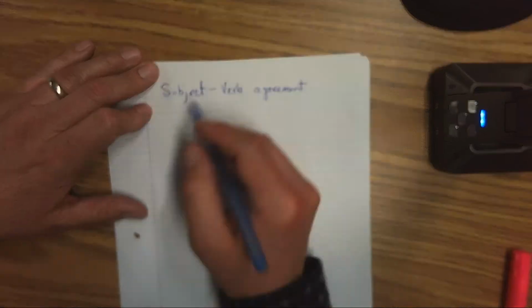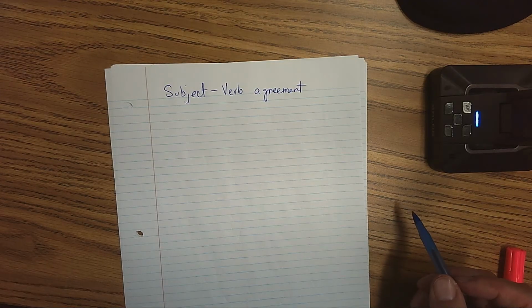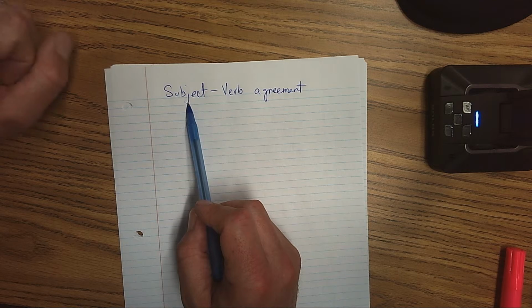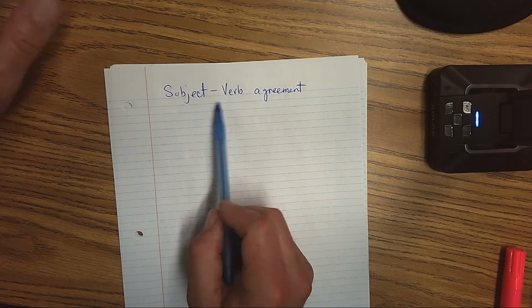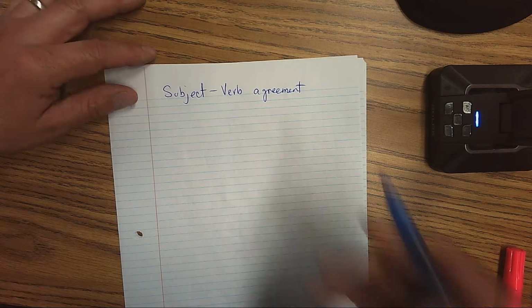Subject-verb agreement. Subject-verb agreement is just the idea that if your subject is singular, then your verb needs to be singular. Or if your subject is plural, then your verb needs to be plural.